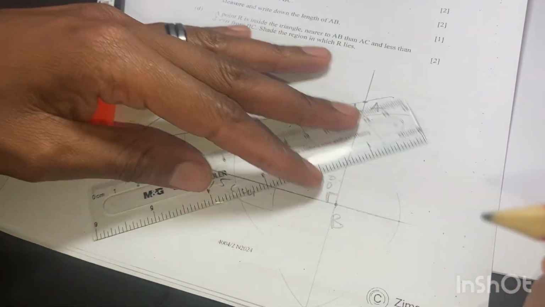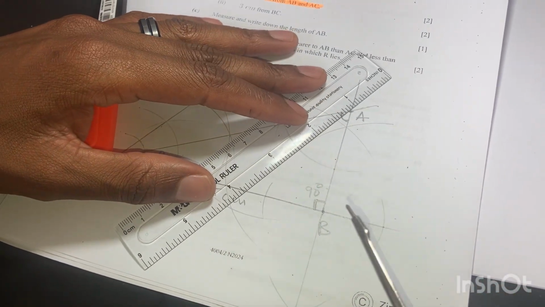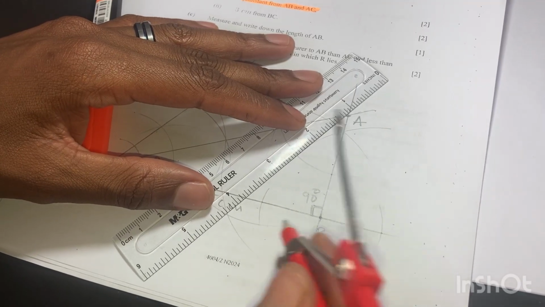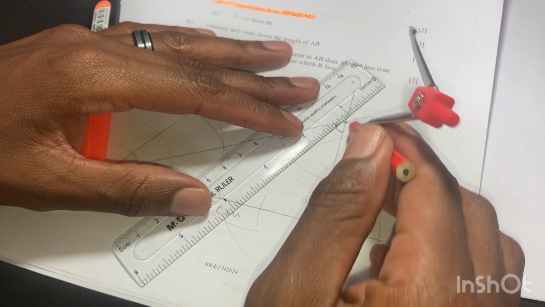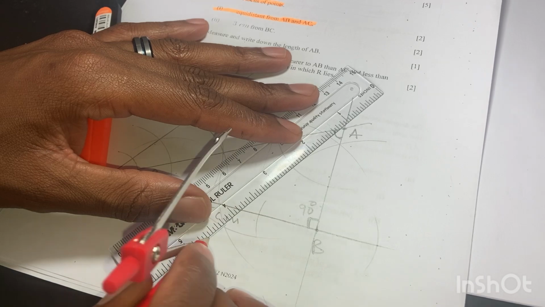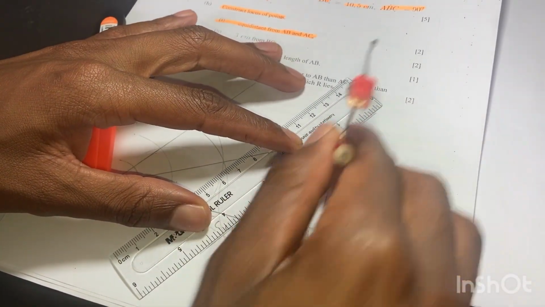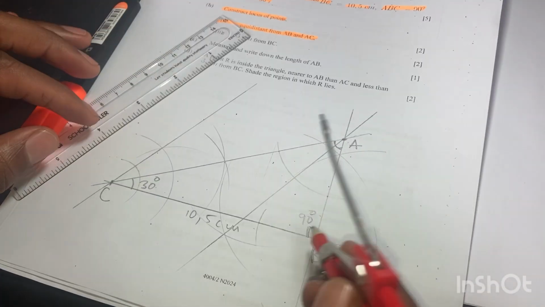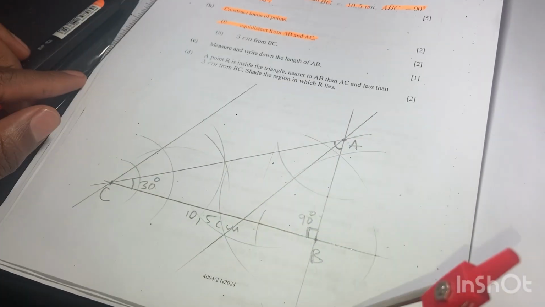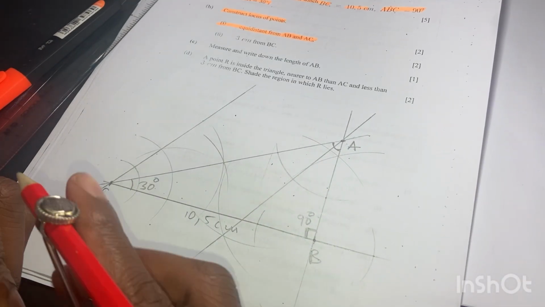So wherever these lines are intersecting, which is at this point here, I'm actually going to join. So that angular bisection is the locus of points equidistant from the two lines, which are AB and AC. That's fine. So that is that locus.